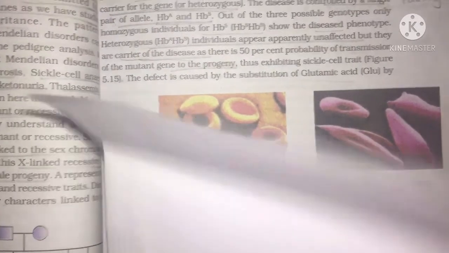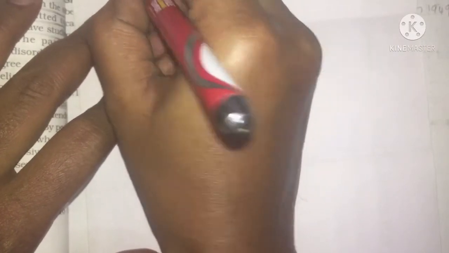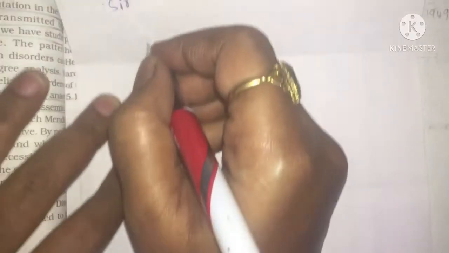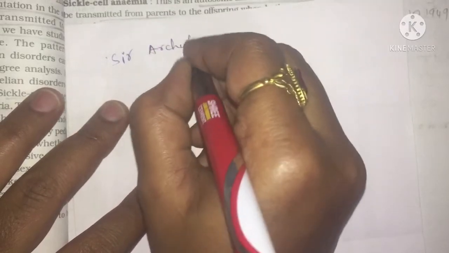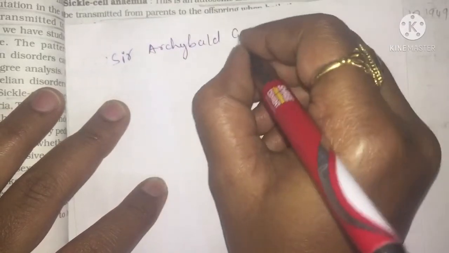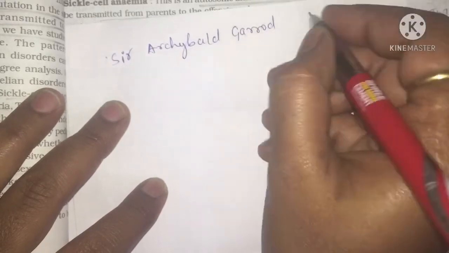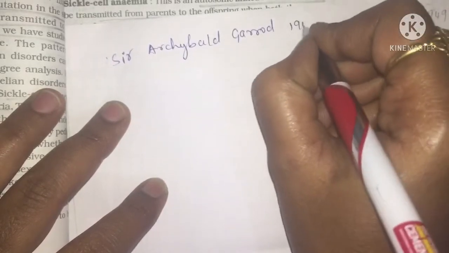Now I forgot to mention that pedigree analysis was first discovered by Sir Archibald Garrod in the year 1901.